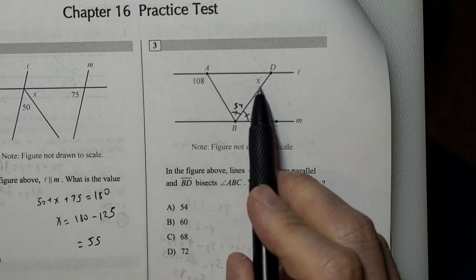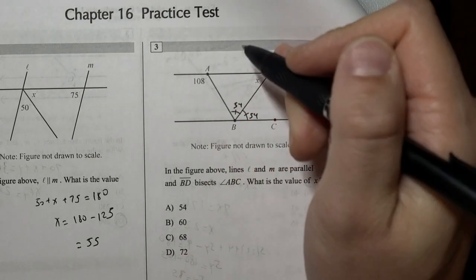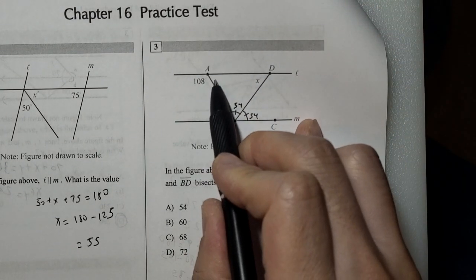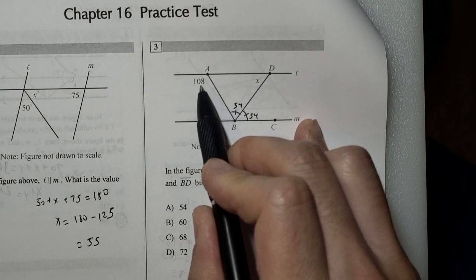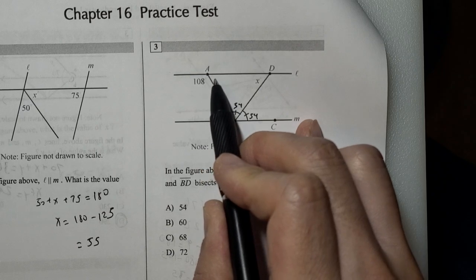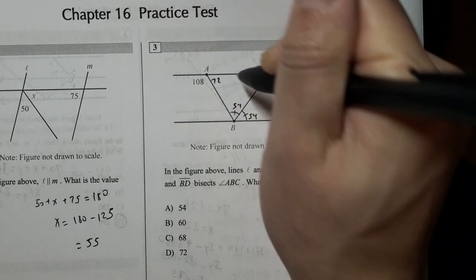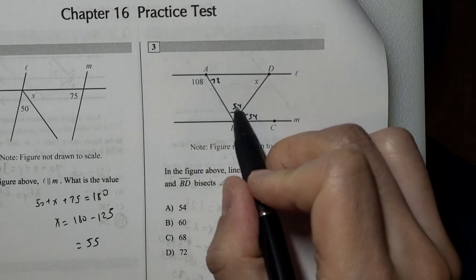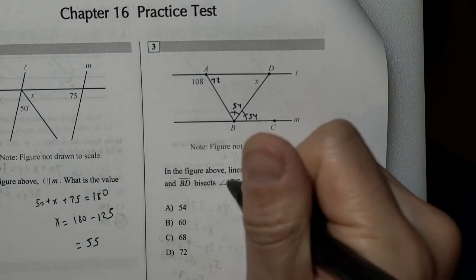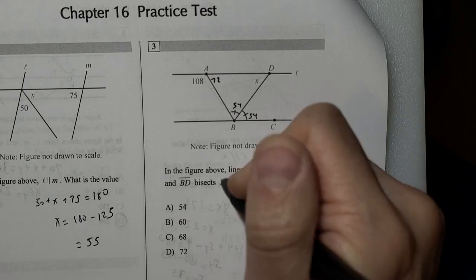We're interested in x though. How can we get x? Well, this angle is supplementary to 108. So what is this angle? It's 180 minus 108, which is 72, right? And then this angle plus this angle plus this angle has to be 180. The sum of the interior angles of the triangle is 180.